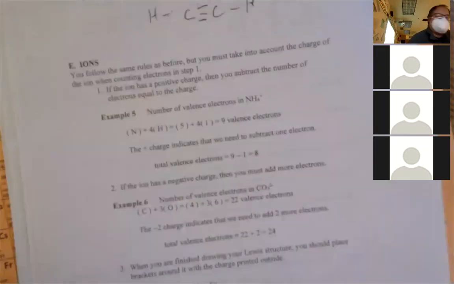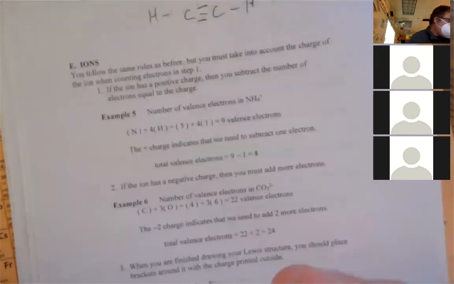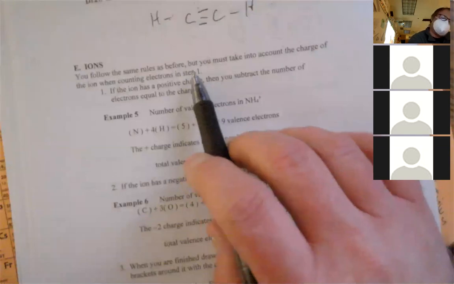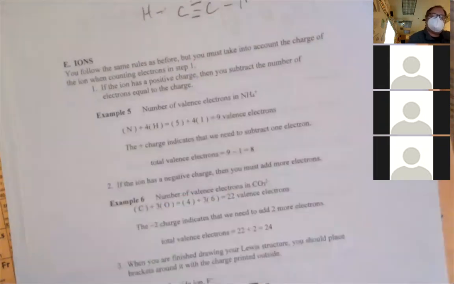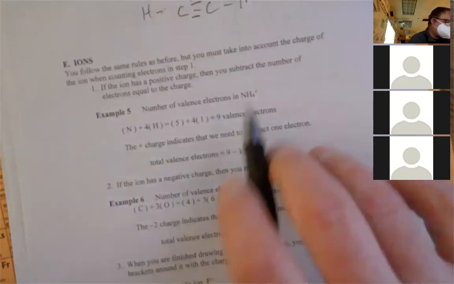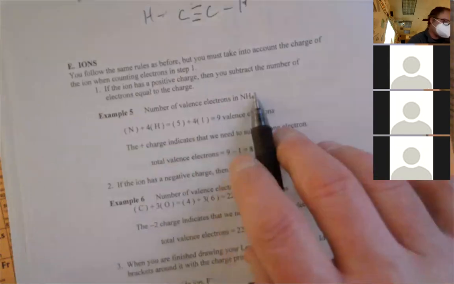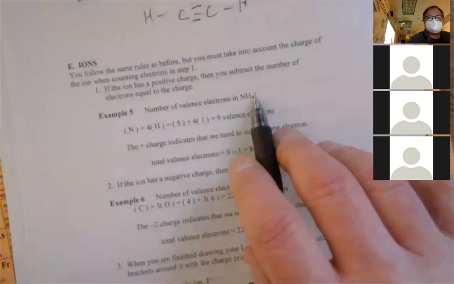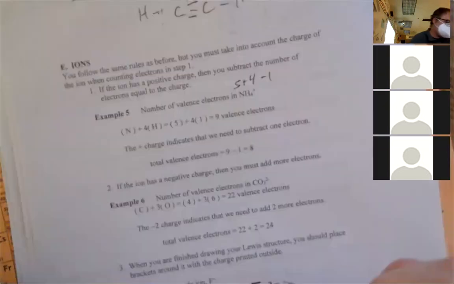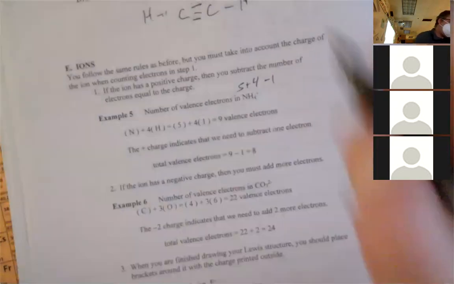Major topic today is ions. Ions follow the same rule that they always have. Ions have either gained or lost electrons. If they've gained electrons, their charge is negative. If they've lost electrons, their charge is positive. So NH4 has a positive charge. That means it's lost 1 electron. So when we add this up, 5 plus 4, we subtract that 1 electron that it lost. So instead of being 9, it equals 8.